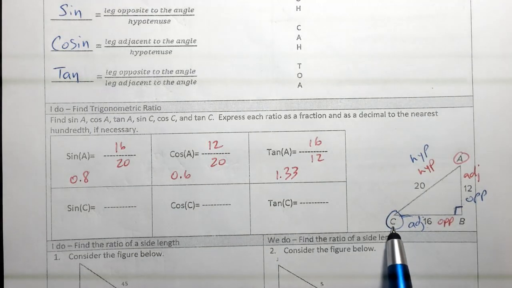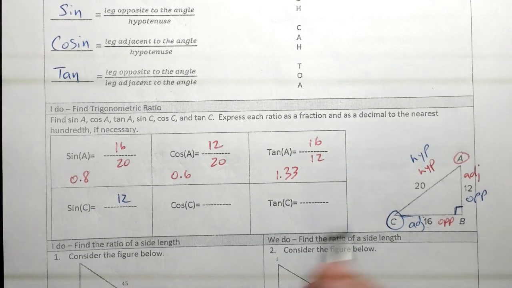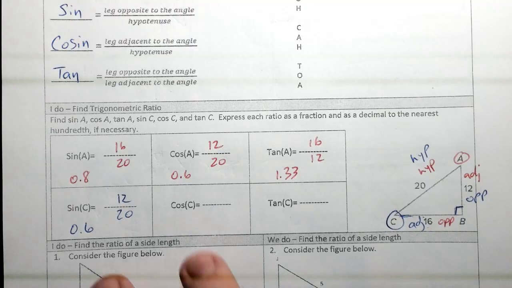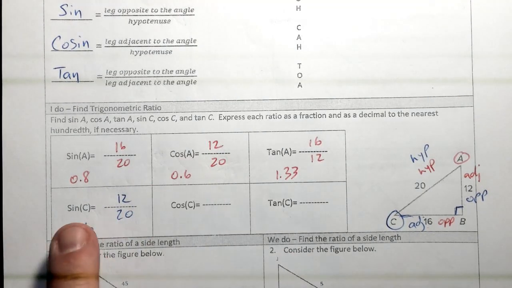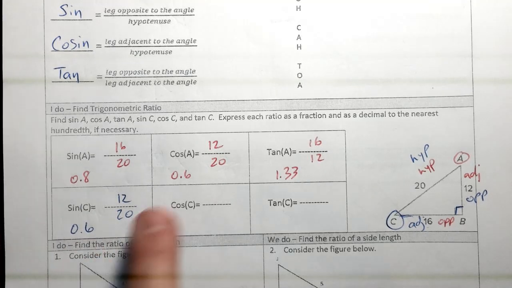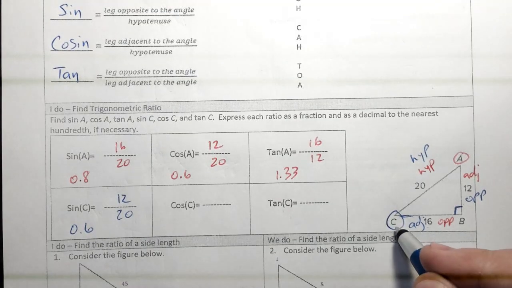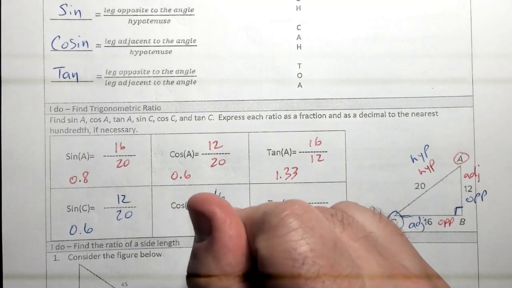Okay, so the sine is opposite 12 over hypotenuse 20, still 0.6. Notice the sine for A, the cosine for A and the sine for C are the same because they're flip-flop. So cosine is adjacent, which is 16, over hypotenuse, which is 20.